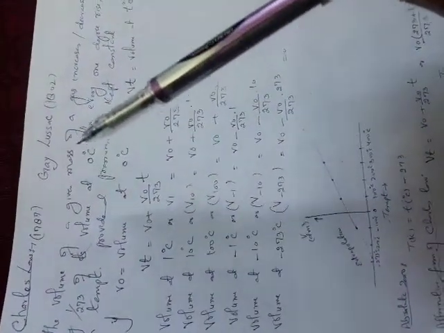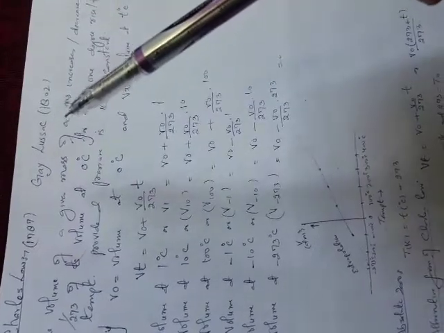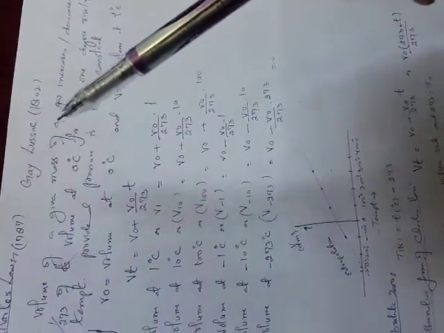Both Charles and Gay-Lussac came up with a generalization that is called Charles's law, and it is stated as follows: the volume of a given mass of a gas increases or decreases by 1 by 273 of its volume at 0 degrees centigrade for every 1 degree rise or fall in temperature, provided the pressure is kept constant. Mathematically, we can put Charles's law like this.